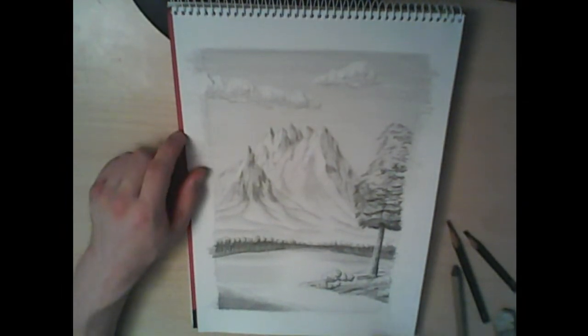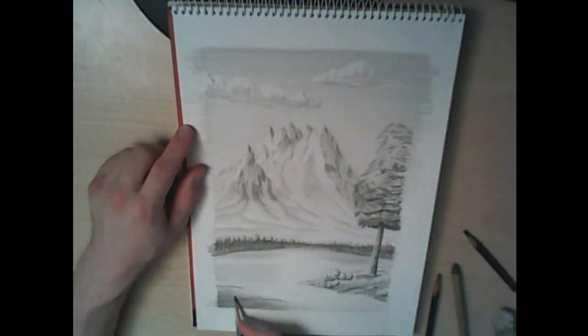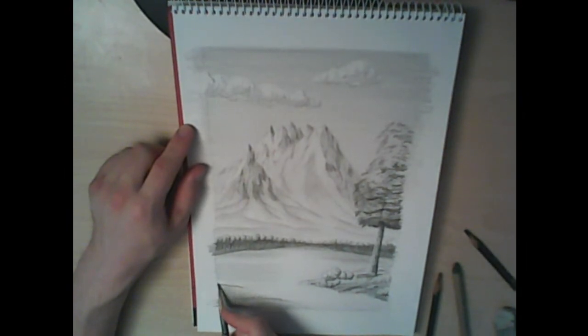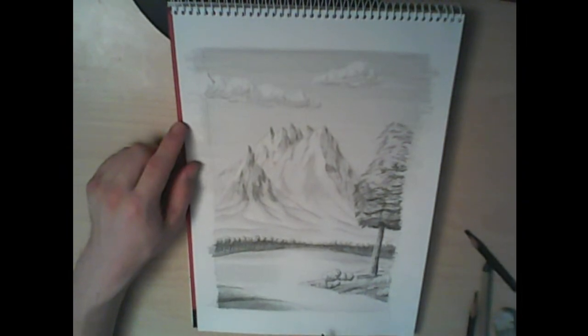And then let's have some parts of the terrain come in like this, making them darker. Like so.